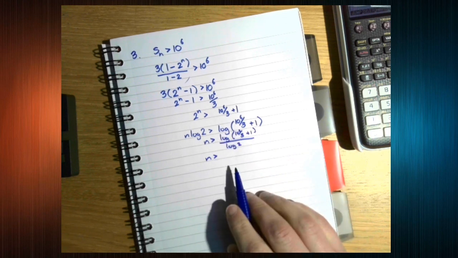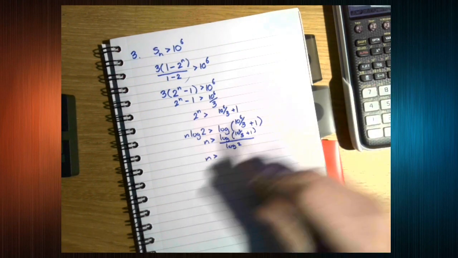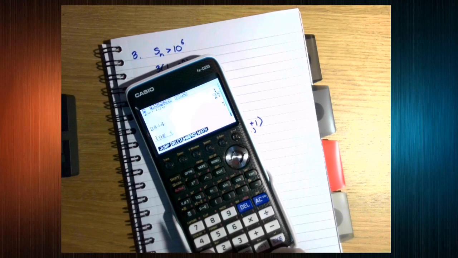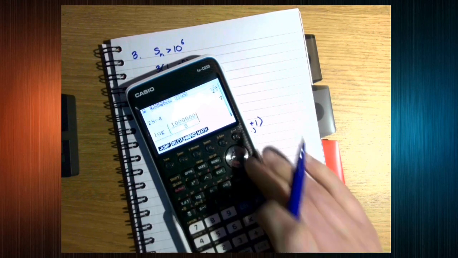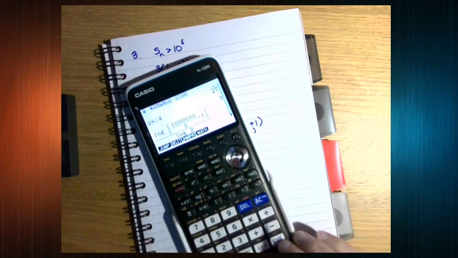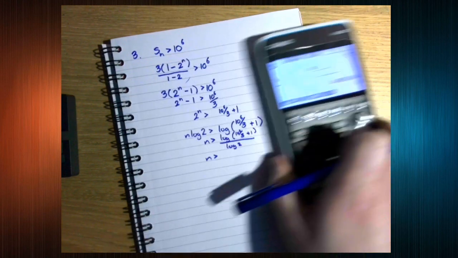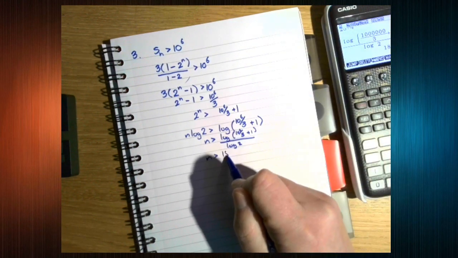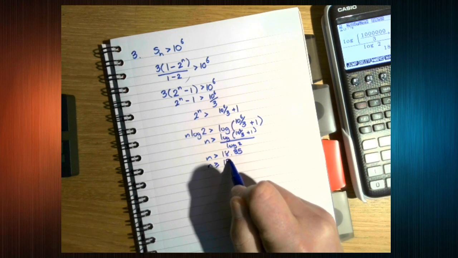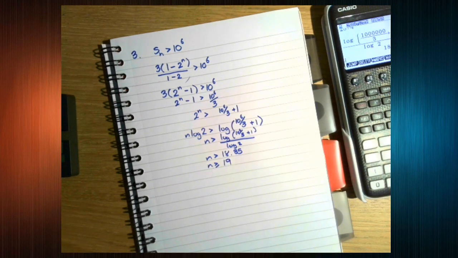Stick that all in your calculator and we get log of (1 million over 3 plus 1) over log 2 is 18.34. So n has got to be greater than or equal to 19.